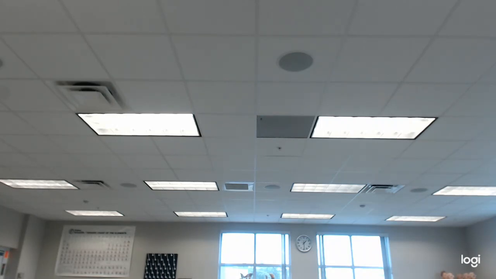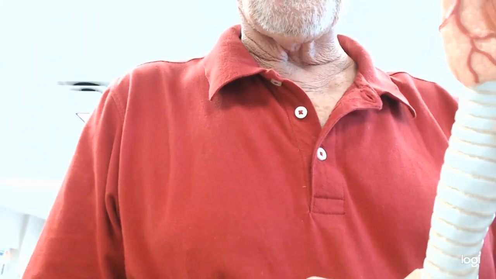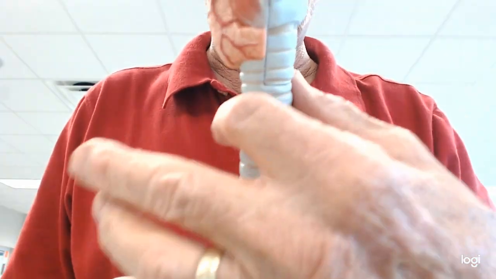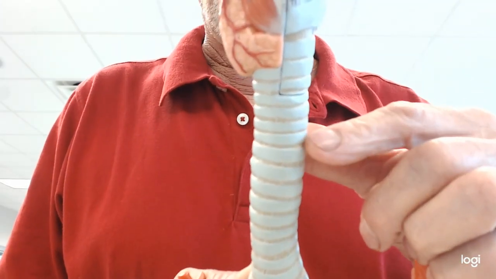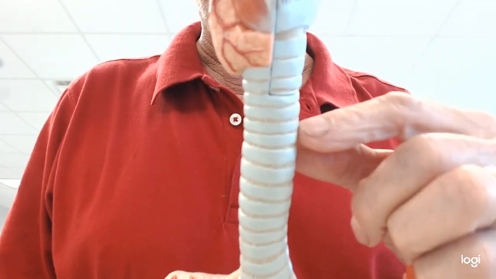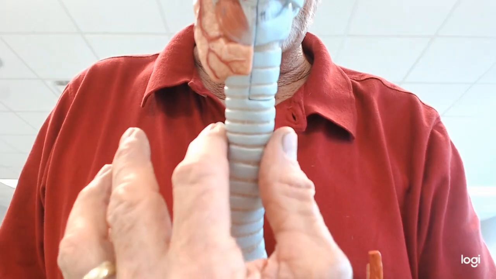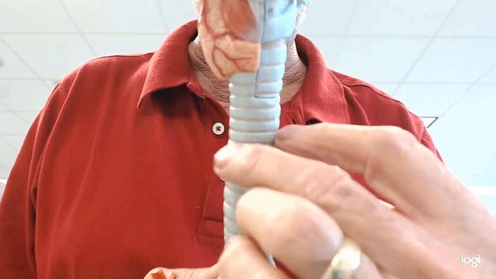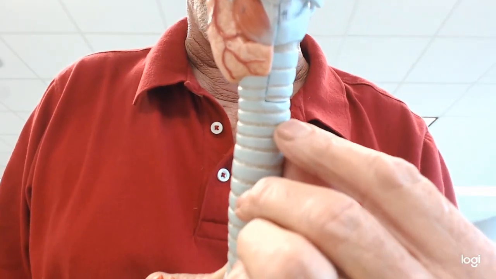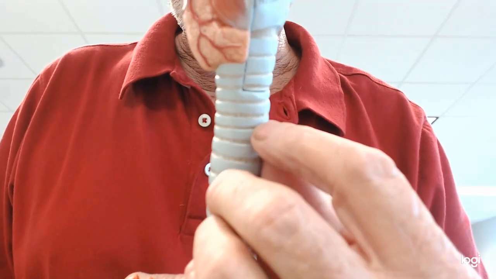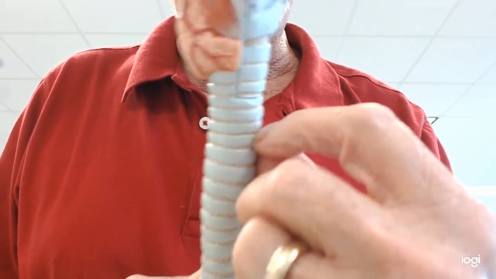Oh yeah. These are the tracheal cartilages. Each of these circular things going around here is a tracheal cartilage. In between them are called annular ligaments. They go all the way around like this between the cartilages. The cartilages are the hard blue things, and the ligaments are between them.